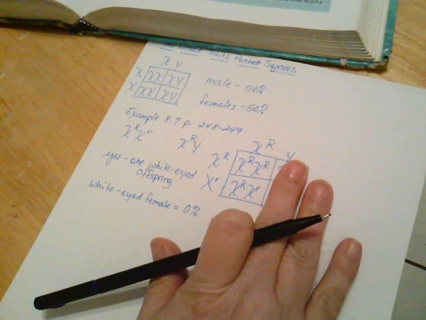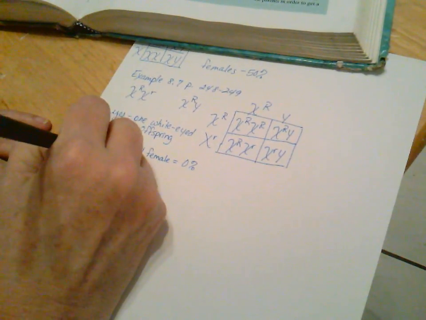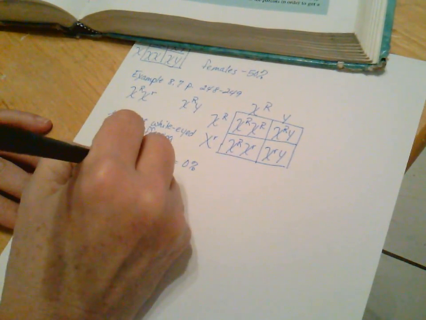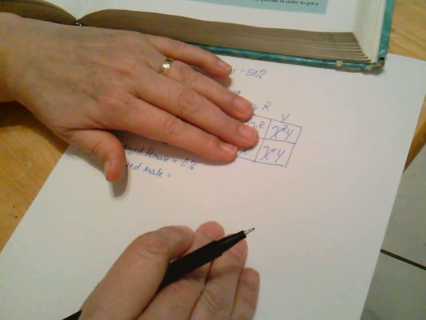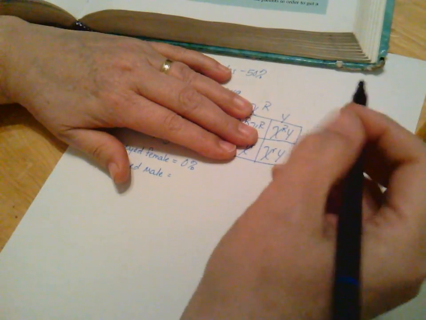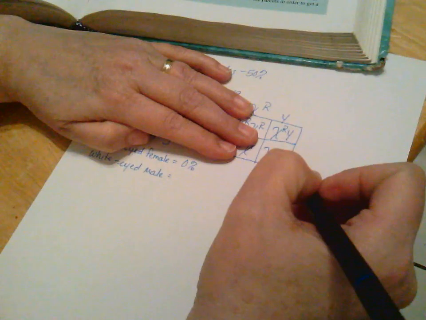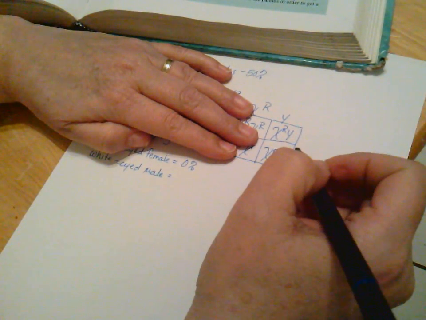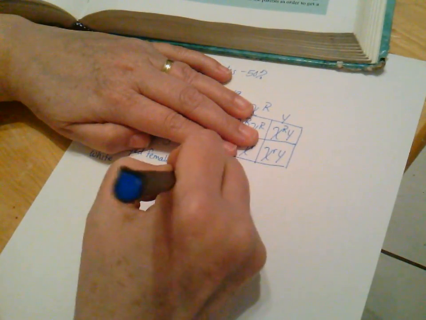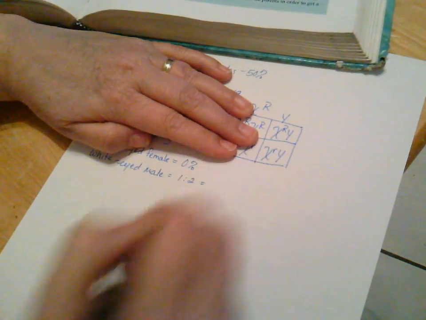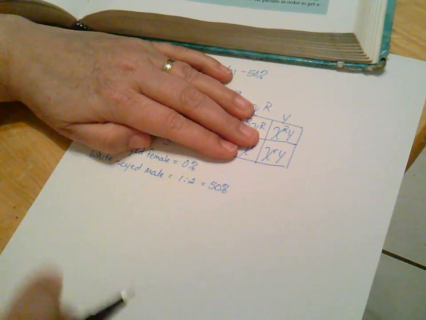Then it says, what is the percent chance of getting a white-eyed male? If I only look at my males, I have one that is red-eyed and one that is white-eyed. So out of the two males that I have, one of the two is white-eyed, which means my percent chance is 50%.